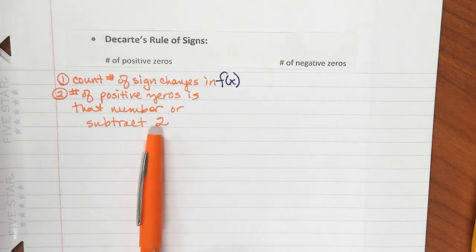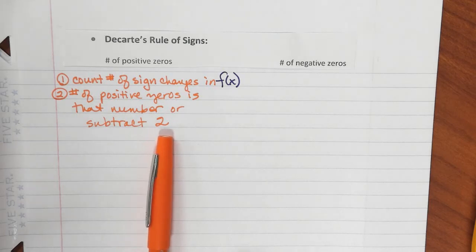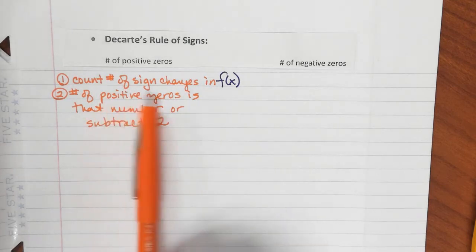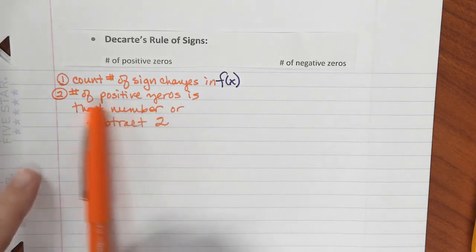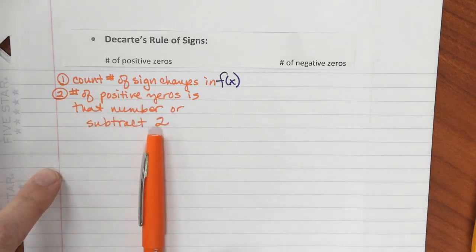And the reason we subtract an even integer is because, remember, if you have a function that has an even multiplicity, then it's going to just touch, and so you're going to subtract an even number in case you could have the large number of the sign changes, but you could also have 2 less. And it would go in groups of 2, which is why you subtract the even number.